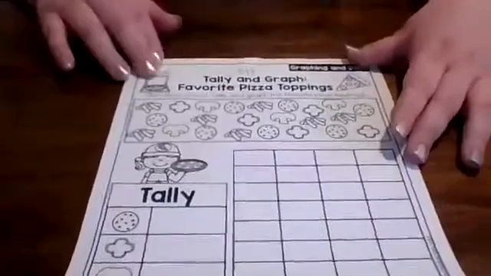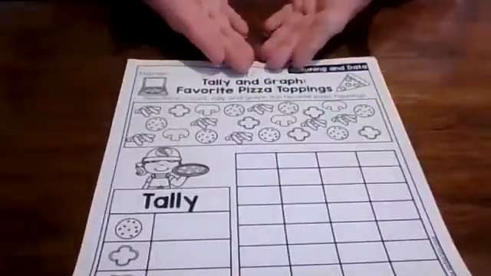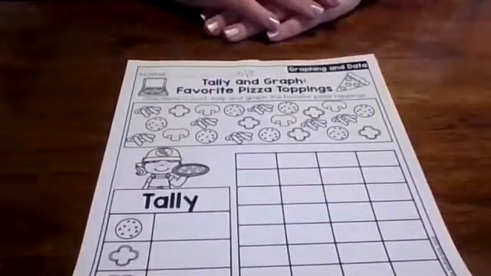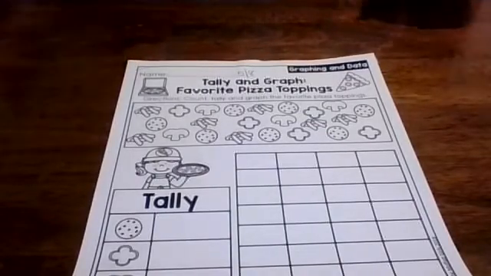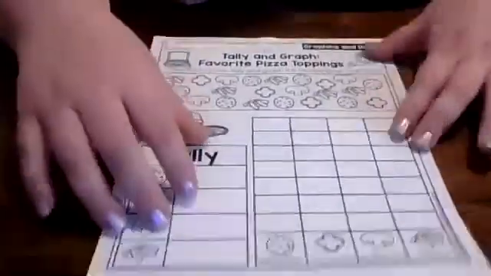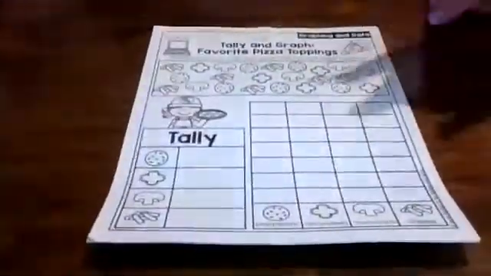All right, we're going to record our data in multiple ways, okay? So like if we're talking about someone's favorite food or favorite color, we might want to use a tally chart. So let's take a look at our first practice page, which happens to be favorite pizza topping. They don't have olives. How dare they not have olives on here? Can you tell that might be my favorite?